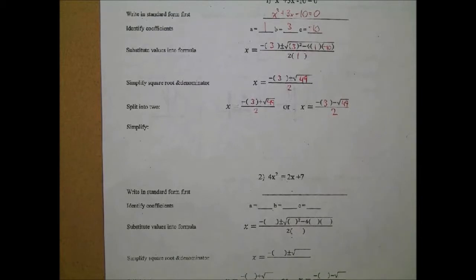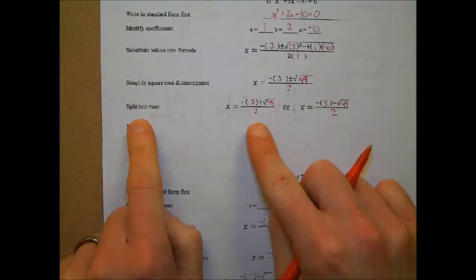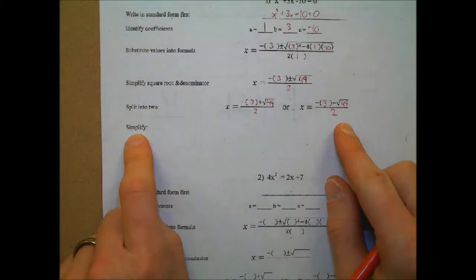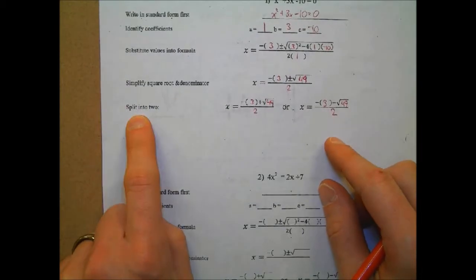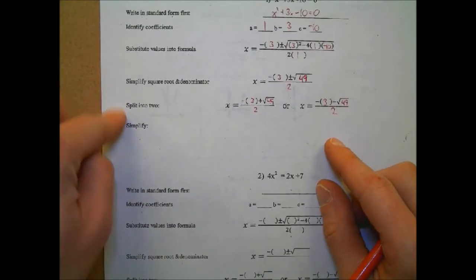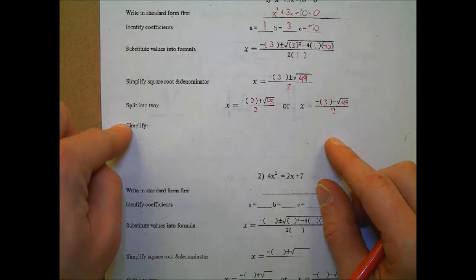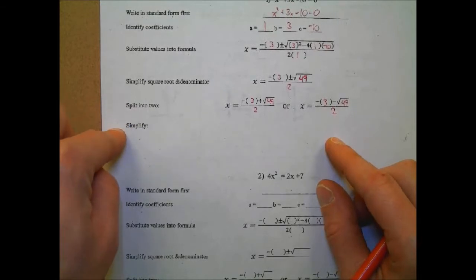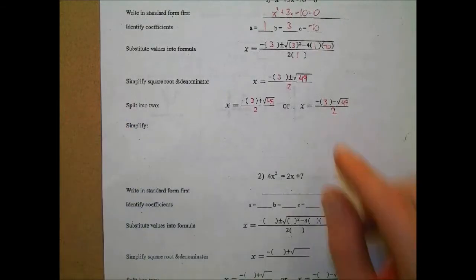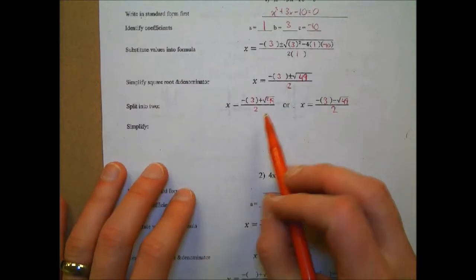Okay. Now, you don't have to split it into 2 right off the bat. If you would prefer to simplify first and then split it into 2, you can reverse these 2 steps. You don't have to split it first and then simplify. Okay, it's your choice. In fact, I would probably be simplifying first in the future and then splitting it into 2. Okay, anyway, let's simplify this.